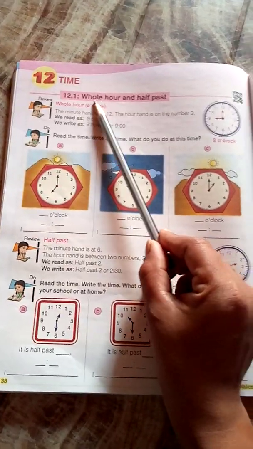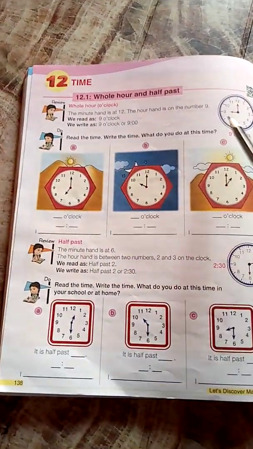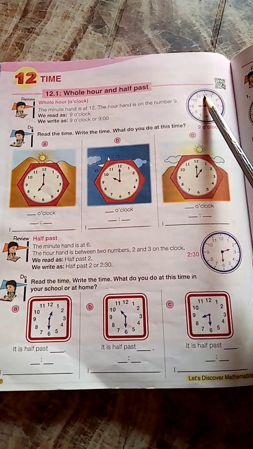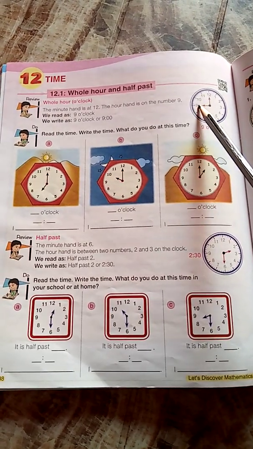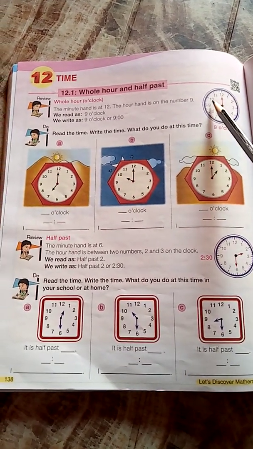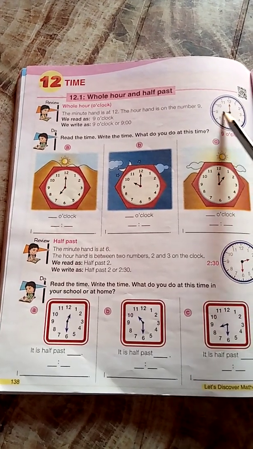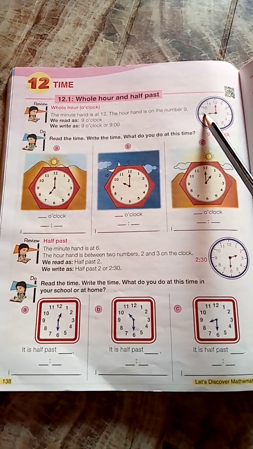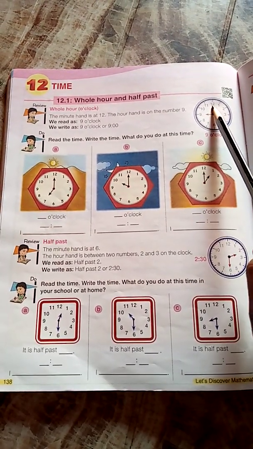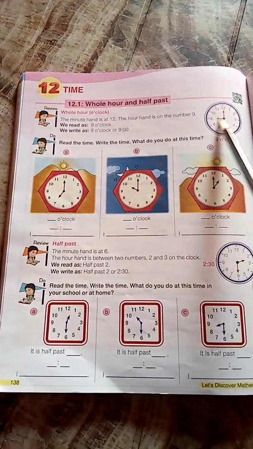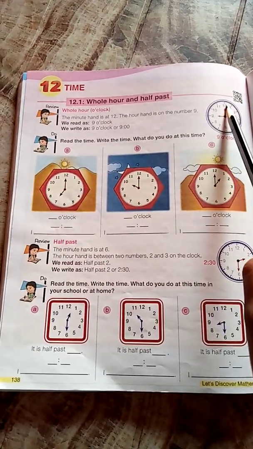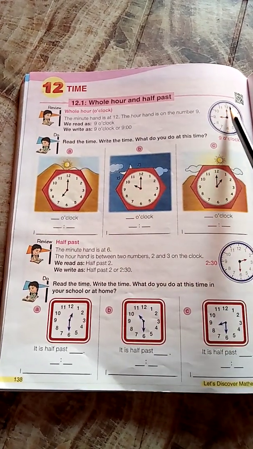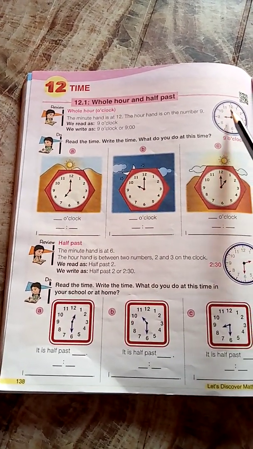Okay, children, whole hour is nothing but o'clock, whatever it is. 12 o'clock, 1 o'clock. When the minute hand comes to 12 and the hour hand shows correctly towards the numbers, whichever it is. See, in this picture, the hour hand is showing 9 and the minute hand is at 12. So, we read it as 9 o'clock. If it is in this way, the minute hand comes to 12 and the hour hand is on the number, then it is called 9 o'clock.